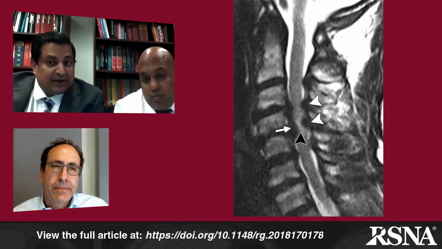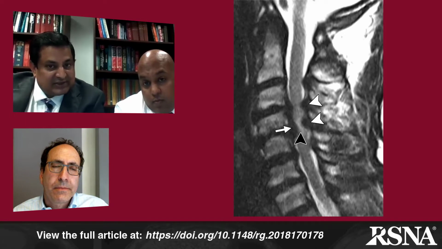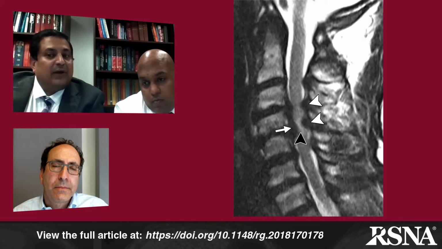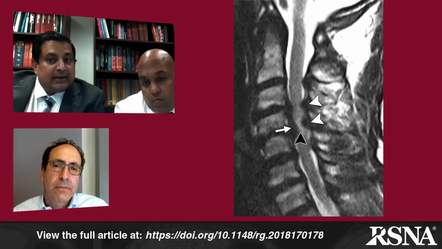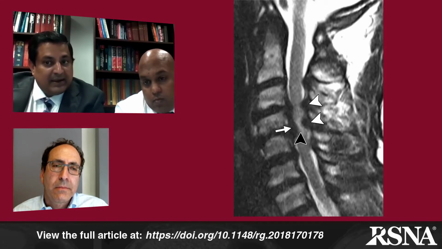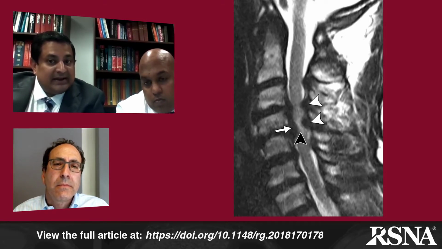It shows cervical spondylosis with cervical stenosis in a 73-year-old man presenting with burning sensation and weakness in the upper extremities 2 years after a fall. Sagittal T2-weighted MR image shows severe cervical spondylotic changes. Arrows point to disc osteophyte complex. Arrowheads point to ligamentum flavum buckling. White arrowheads point to buckled ligamentum flavum. Black arrowhead points to mild increased signal in the cord secondary to myelomalacia.